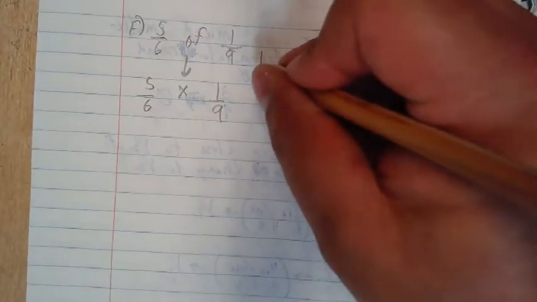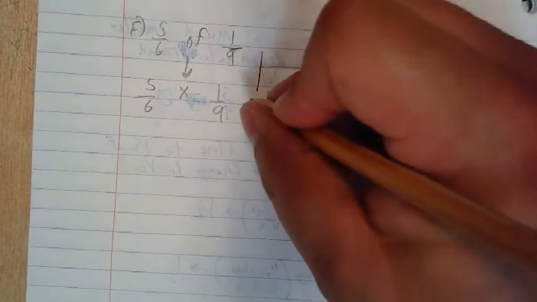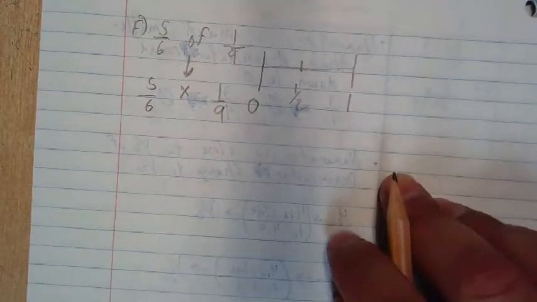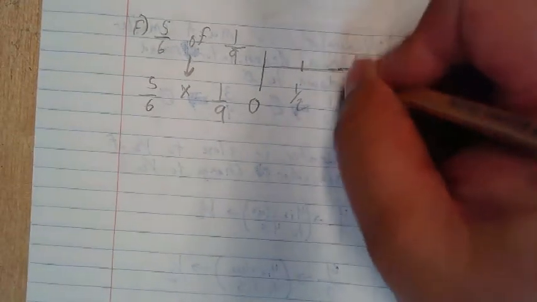F. 5/6 of. I'm writing the word of because I forgot to mention something. So it's automatic for me, but maybe you still don't understand. When you see the word of, it means you're going to multiply. All right, so I'm going to rewrite the problem again, just so now you know where I came with that. All right, same thing on the side. 0, half, and 1. Okay, the half should be closer to half, but again, it's just visualization.